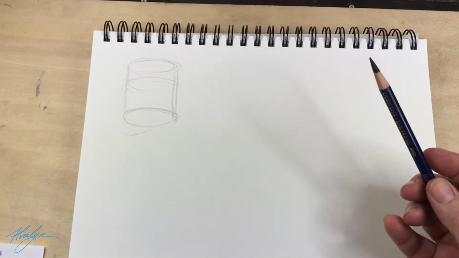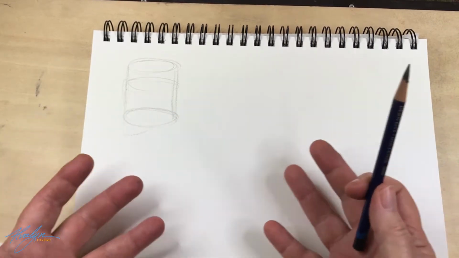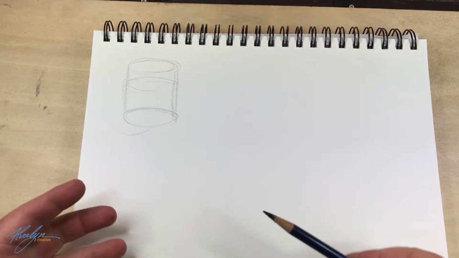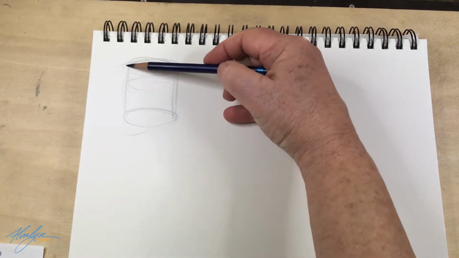So the reason we do this is we are translating three-dimensional understanding into a two-dimensional space. So we're losing a whole dimension, but we still have to create that illusion.